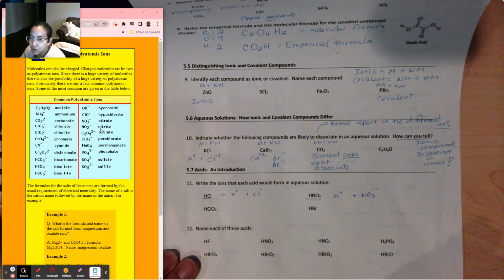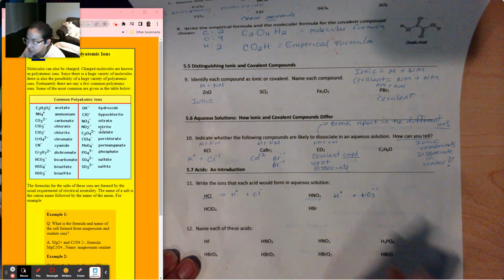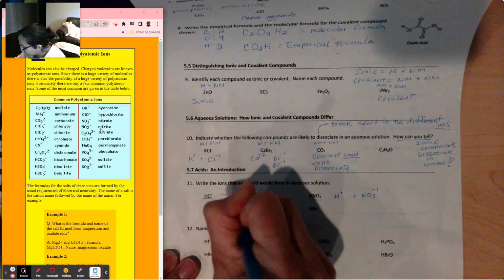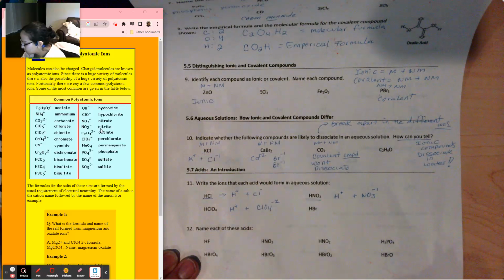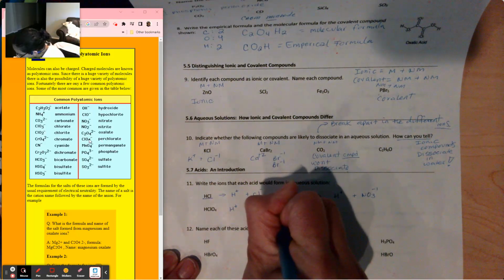So for example, chromate has a -2 charge. So you're going to have, let's actually do this, plus your chlorate with a -2 charge right there. Wait, oh no, the incorrect one. Let's see, chlorate, chlorite. Oh, I did chromate. So perchlorate has a -1 charge. Right, -1.